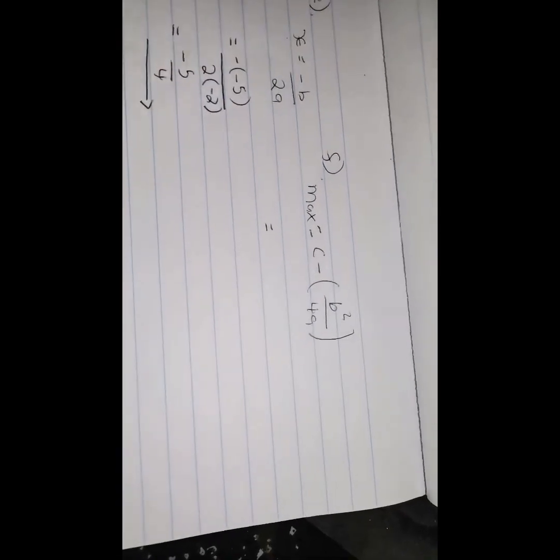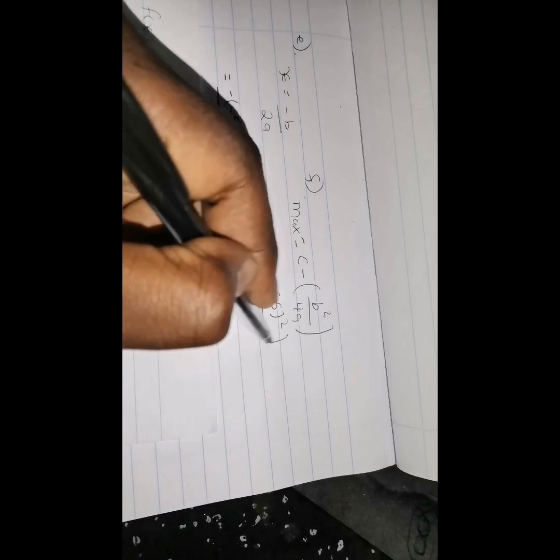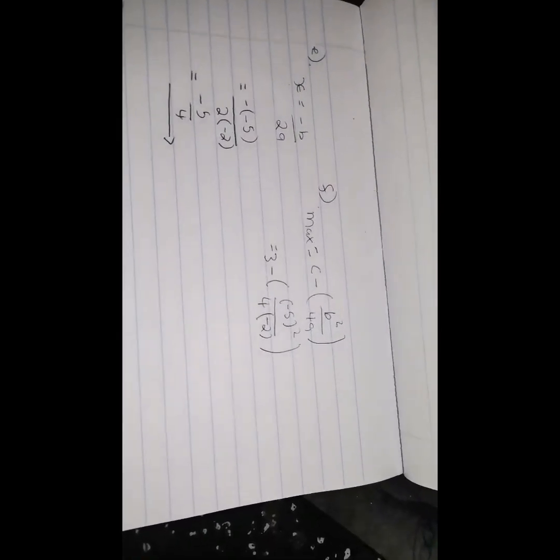For f, here is the equation you use. There is an equation for the maximum value: c minus b squared over 4a. Then you substitute where you see c, b and a. The value of c is 3. You say 3 minus, what's the value of b? The value of b is negative 5. Bracket of negative 5 squared over 4 multiplied by, what is the value of a? The value of a is negative 2.